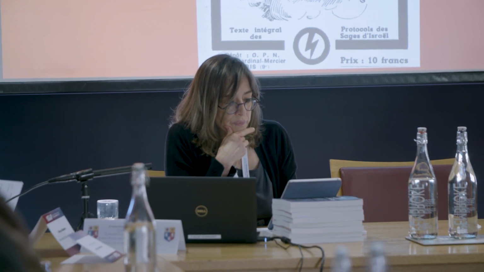When you read the protocols, you really start to understand the corrupting influence of conspiracy theory. The protocols have proven to be a forgery, were proven to be a forgery a long time ago. They were produced in Russia in the early 20th century.